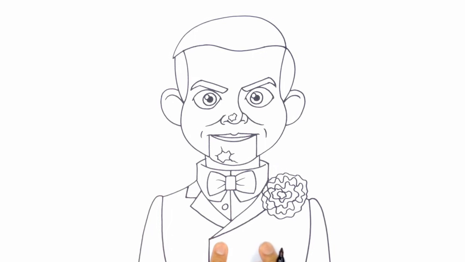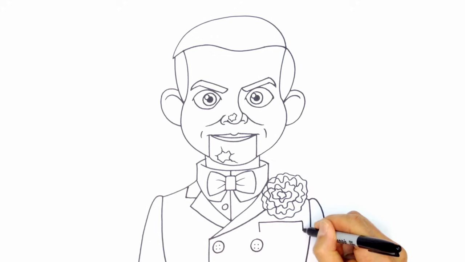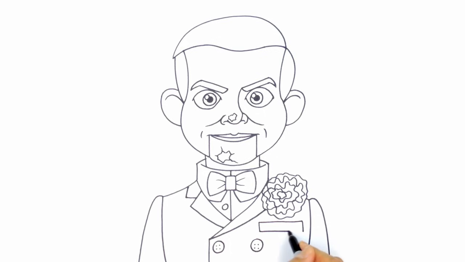Let's go ahead and draw some buttons. So there's 2 buttons across here. So draw a circle on the inside corner. Put 4 little dots. Go across and draw the same thing. Circle, 4 dots, and we'll draw a pocket. So line across, down on the side, and connect it with a line across the bottom. And that's pretty much it.